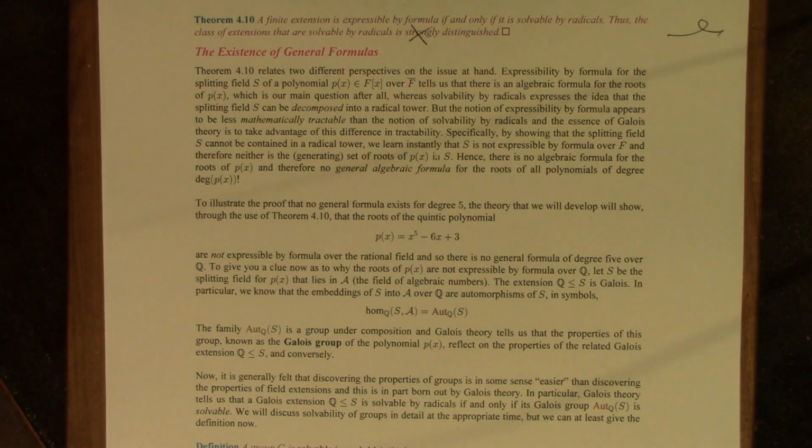Students will often say to me, how could you possibly show there can't be an algebraic formula like the quadratic formula for fifth degree equations? And it does seem like that's maybe an impossible task at first thought, but the fact is, this is the route to showing that.